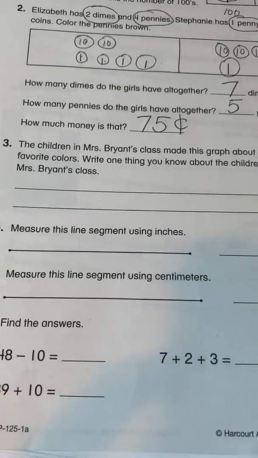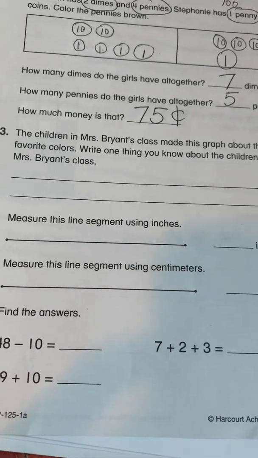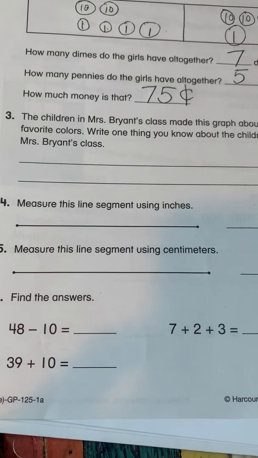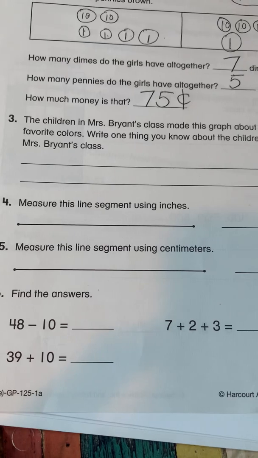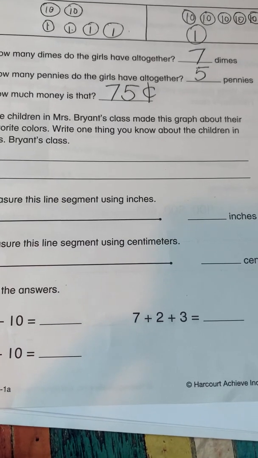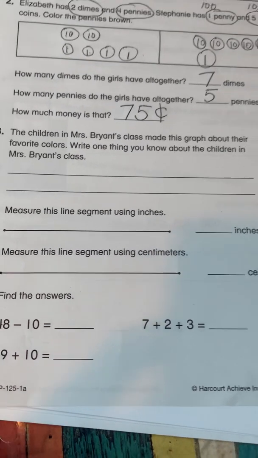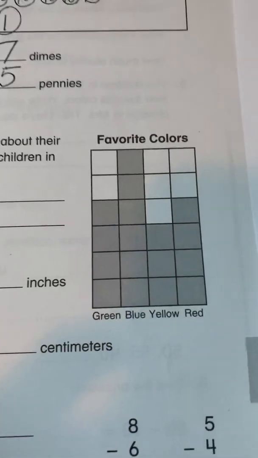It takes 3/4, 75 cents. All right, number 3. The children in Mrs. Bryant's class made this graph about their favorite colors. Write one thing that you know about the children in Mrs. Bryant's class. All right, we need to make an observation.